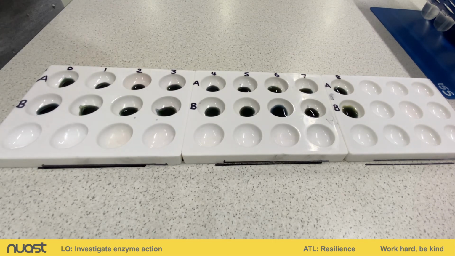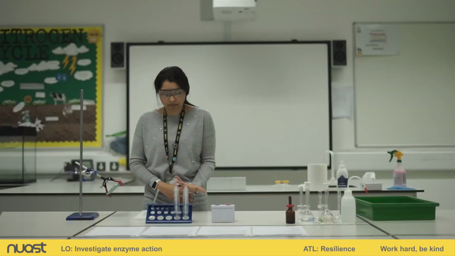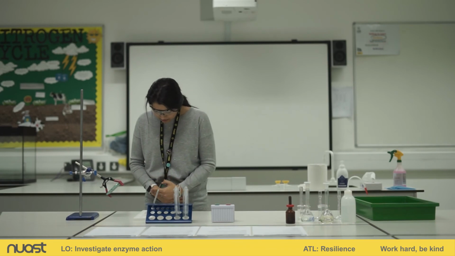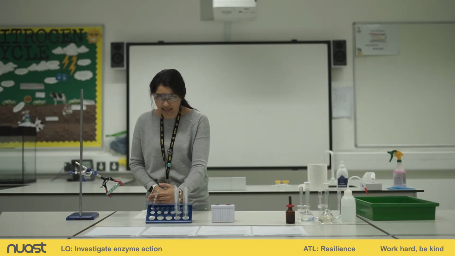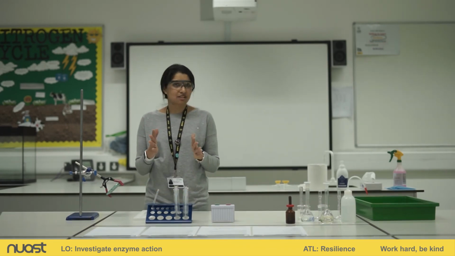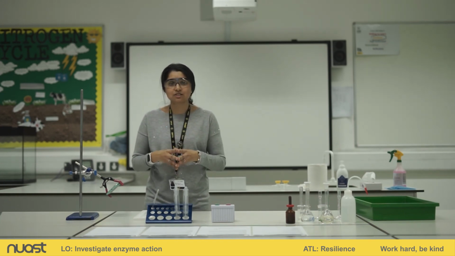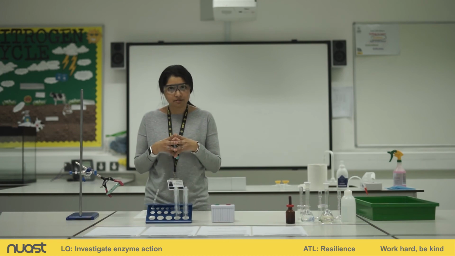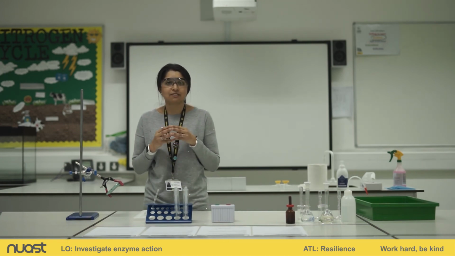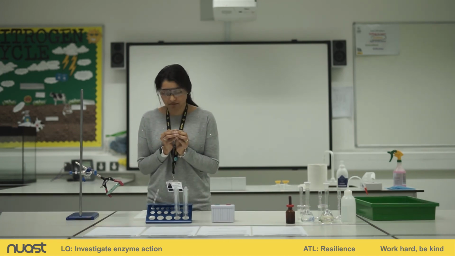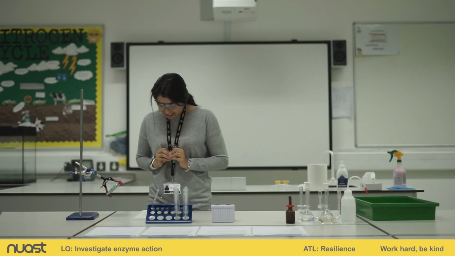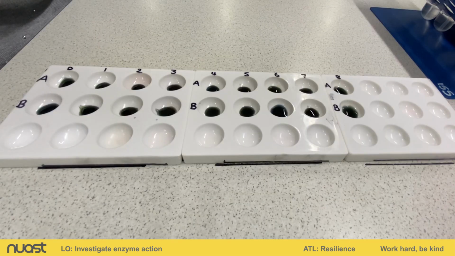Okay, so looking at the spotting tile, what we can see is that the colour change hasn't occurred as probably you thought it might be. It's completely blue-black from 0 to 8. Now in science, things don't always work first time, and that's why we need to repeat the experiment over and over again to make sure we are getting valid and reliable results. So in this case, we don't see a colour change.